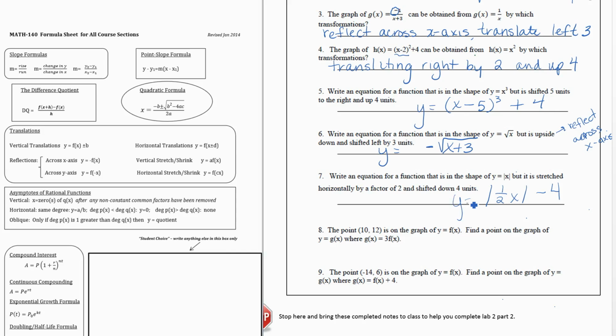Okay, we've got just 2 more problems, and these are a little different, so just for you to see them. So 8 says the point (10, 12) is on the graph y equals f of x. Find a point on the graph y equals g of x, where g of x is equal to 3 times f of x. Now remember, f of x is the same as your y.